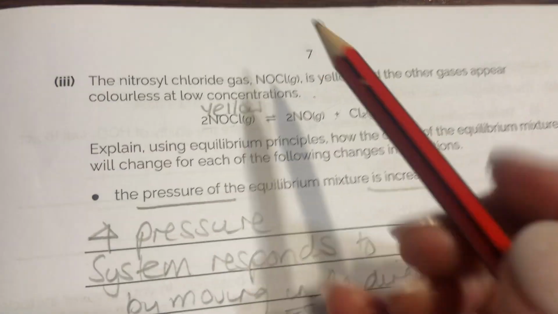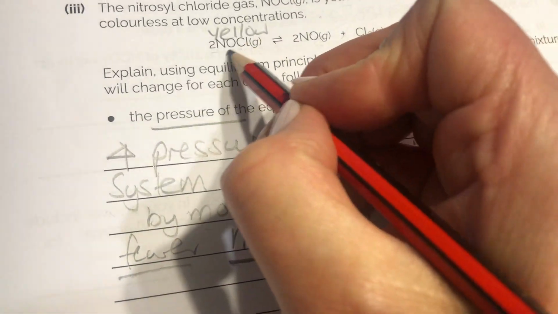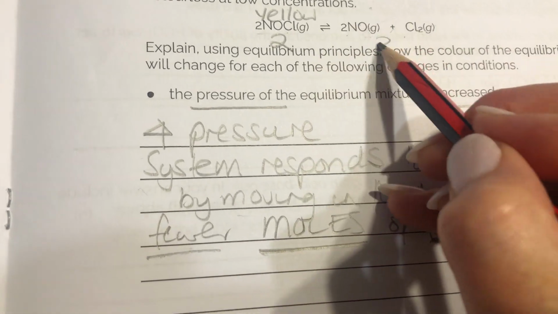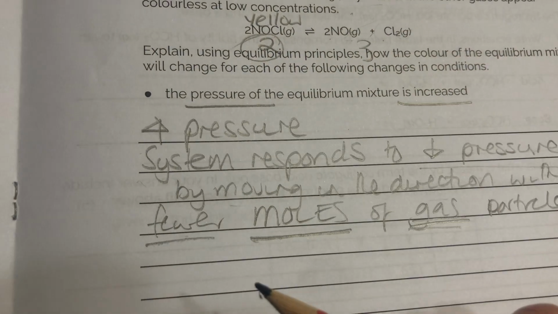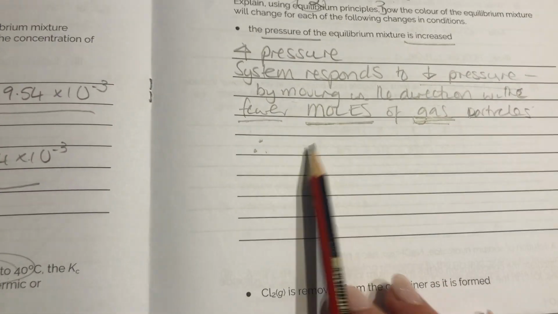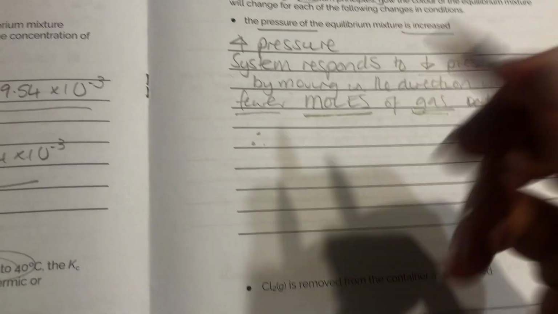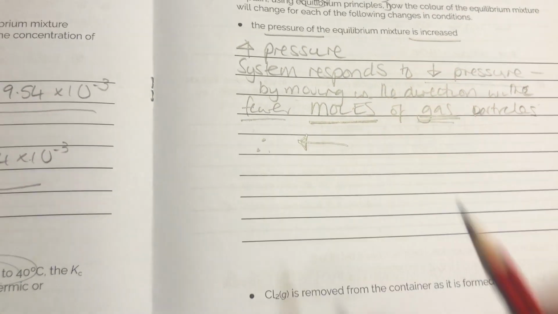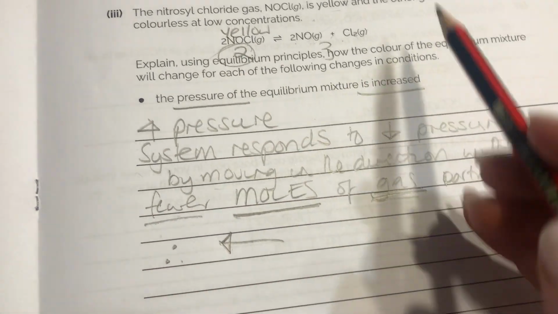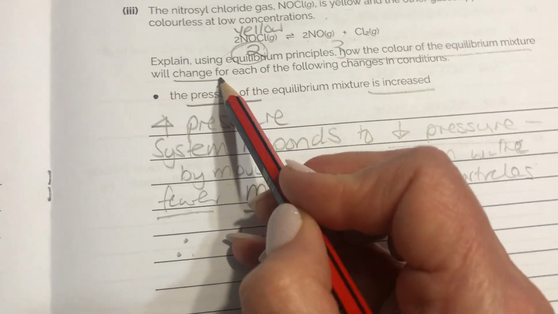So coming back up here, the left-hand side has 2. The right-hand side has 2 plus 1 is 3. So this side has the least. So I would write all that information in. I would write that the left-hand side has 2 and the right-hand side has 3. So we're going to get a shift to the left. What's the question asking? How the colour will change.